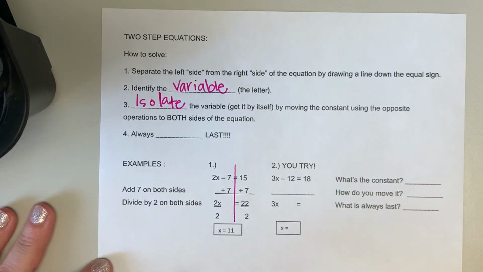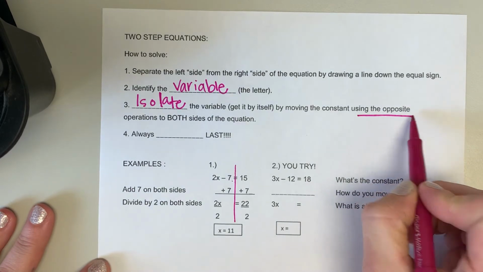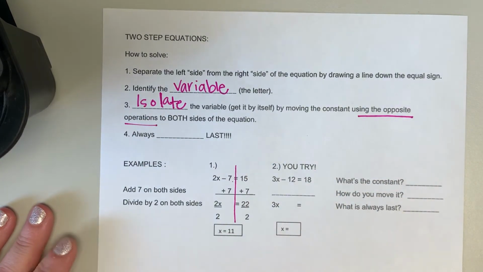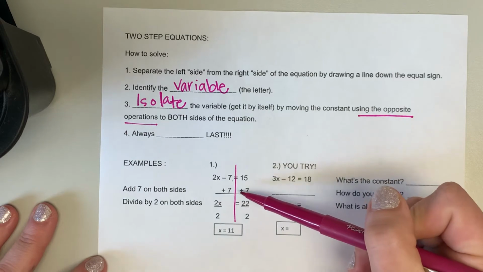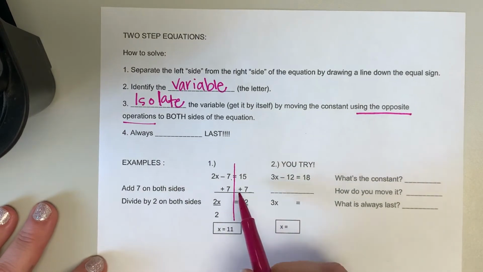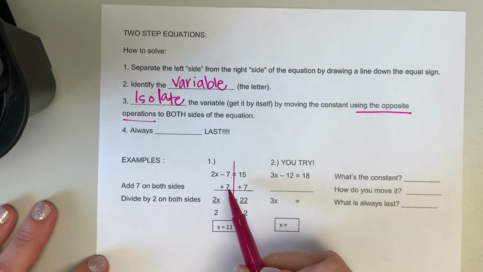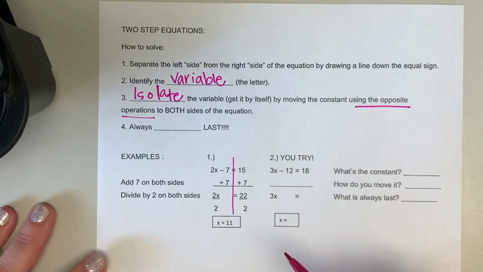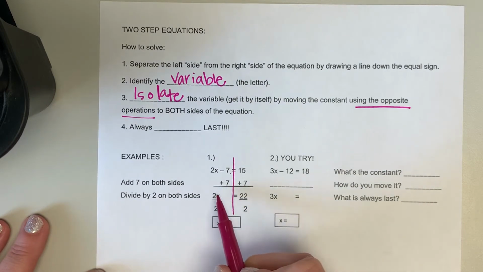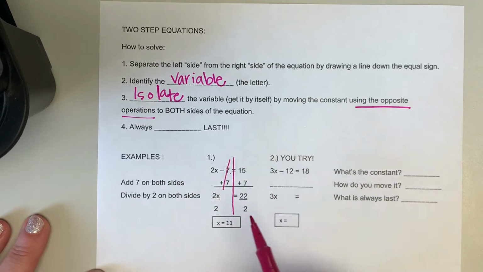So we're going to have to use inverse operation. We're going to use the opposite operation on both sides, which is what they did here. They added 7 on both sides. So once they added 7 to both sides, you can see that you're left with 2x on the left, because that cancels away, equaling 22.